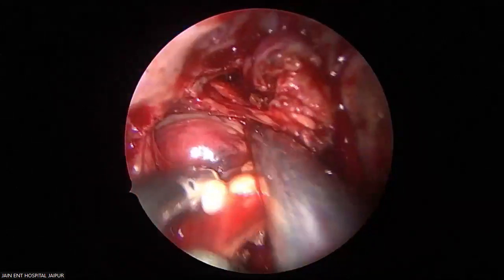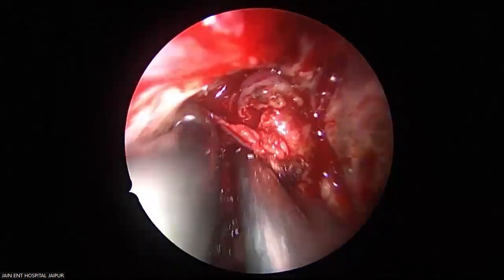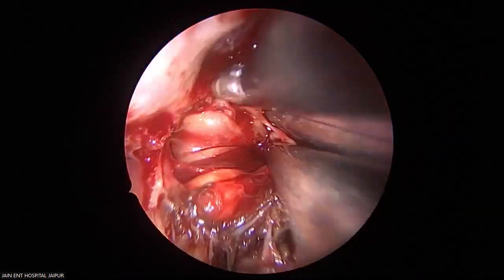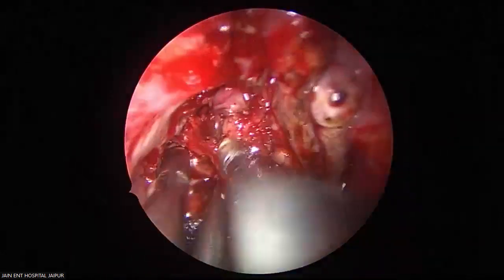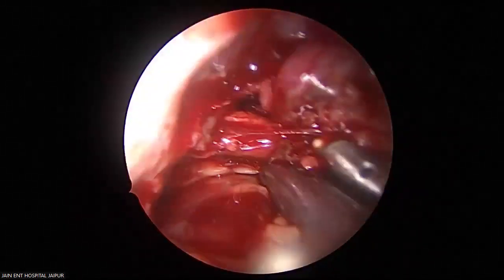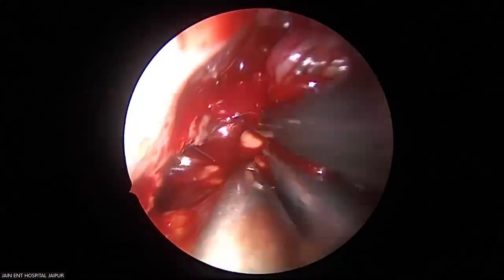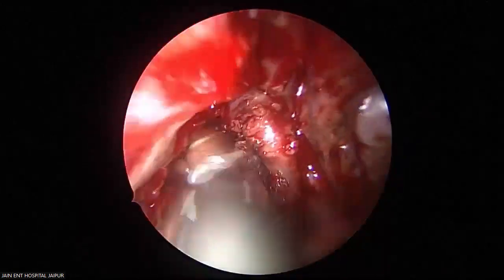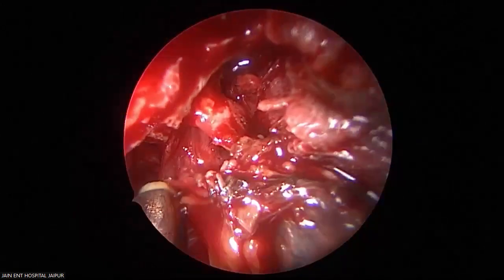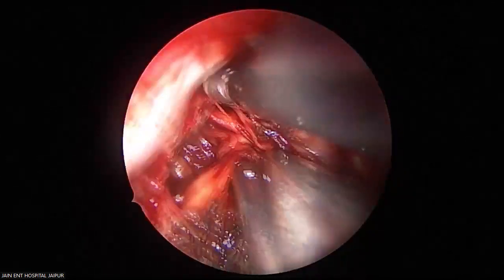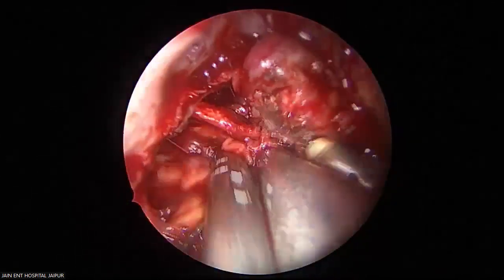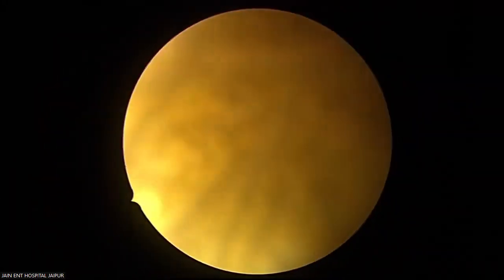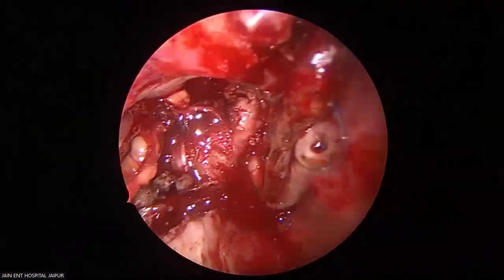This window, and we can see the tumor surface everywhere. And a gentle pulling will not tear it off. So one or two branches we have already coagulated, cut. All this is tumor surface, very nicely accessible. Give me a gauze piece. See, to orient you with the infratemporal fossa.